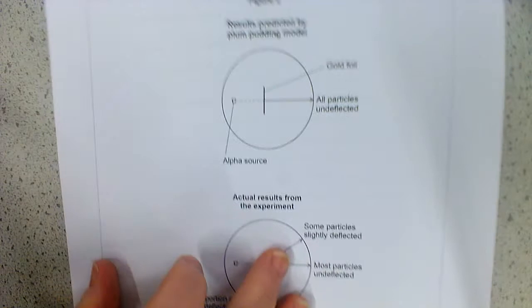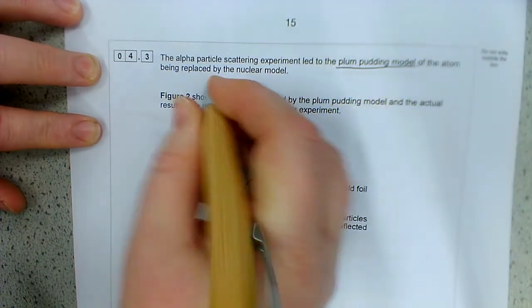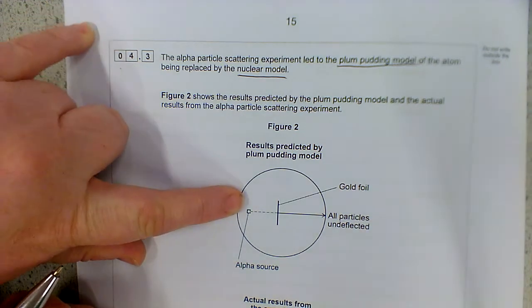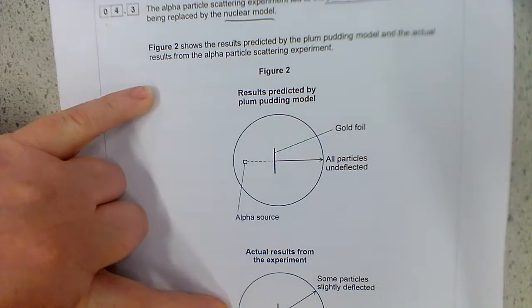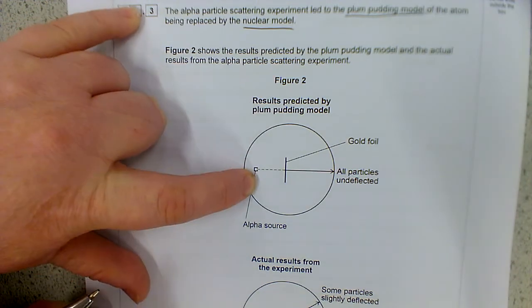Now, the next bit of this, alpha particle scattering experiment led to the plum pudding model of the atom being replaced by the nuclear model. So we've got results predicted by the plum pudding model and the actual results. So it literally says these are the results predicted by the plum pudding model.